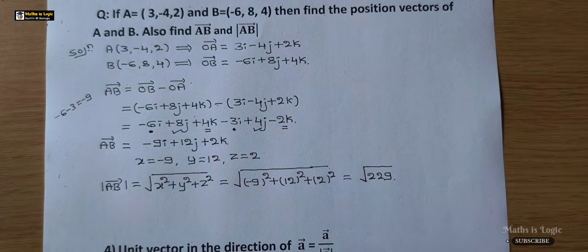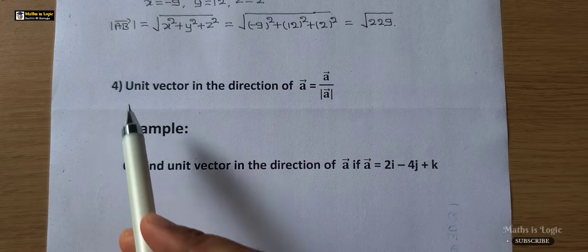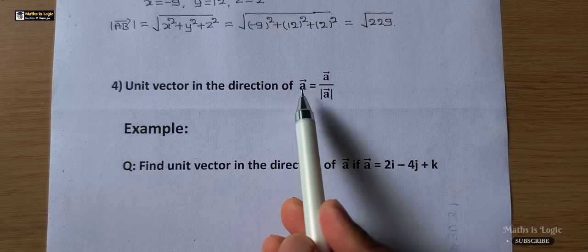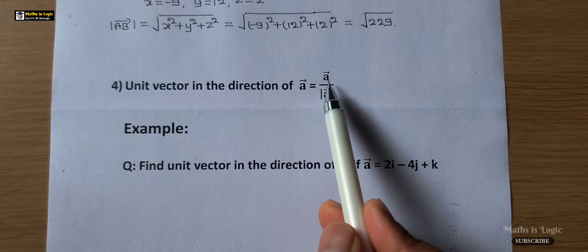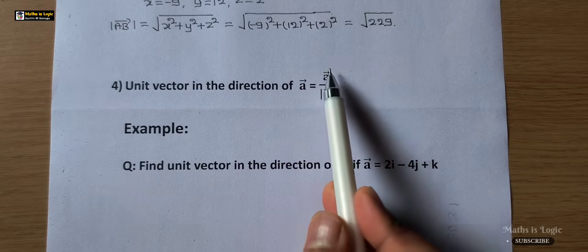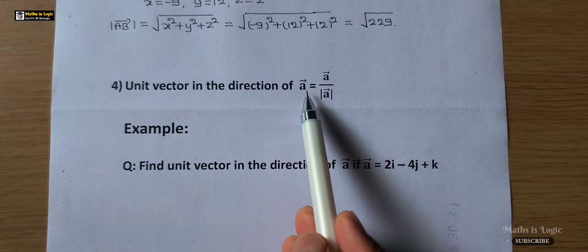Square root of 229. So this is the final answer. Next formula is unit vector in the direction of A vector. So that time formula becomes A vector divided by magnitude of A vector. So this is the formula for unit vector in the direction of A vector.